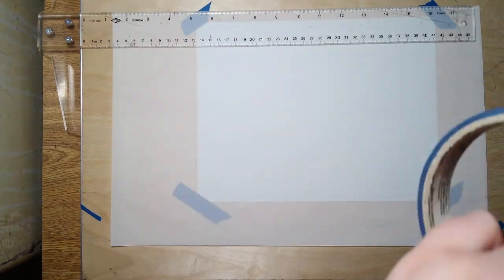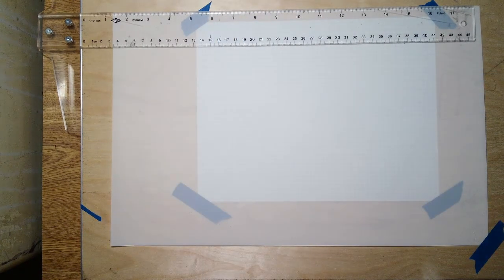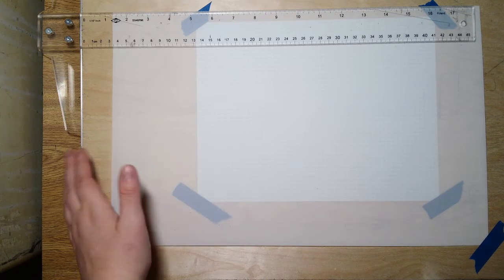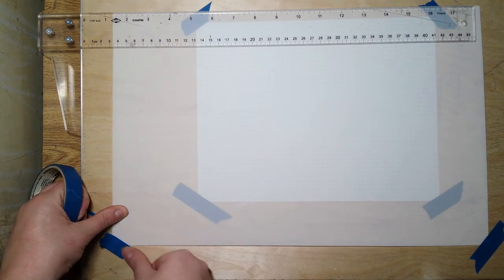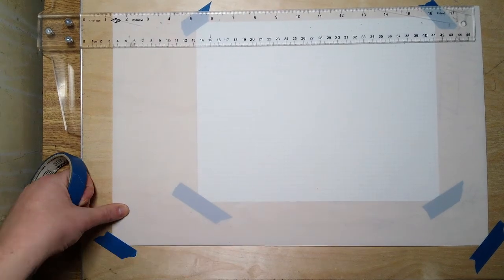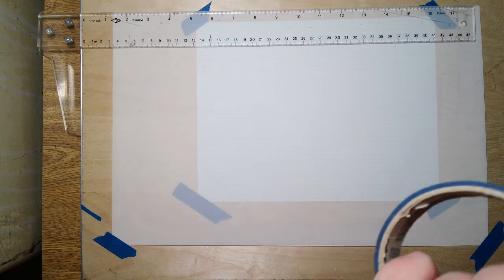And I'm just going to tape my paper down. Okay, that's straight enough. It's still not perfect over here, but you know what? It'll be okay. I just won't look up at it too much. And for those of you who it's bugging, I'm sorry.